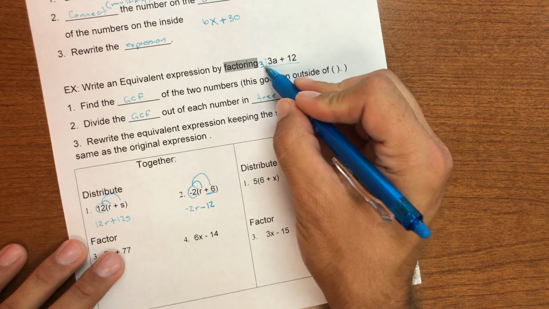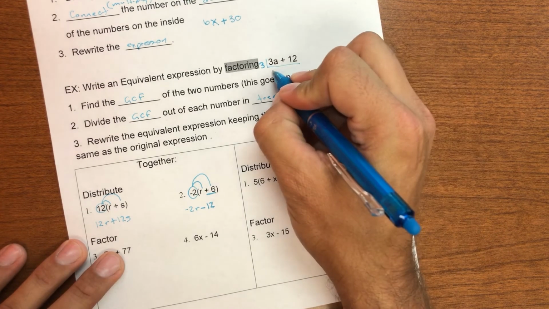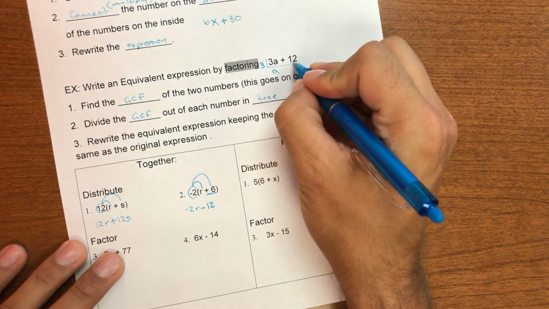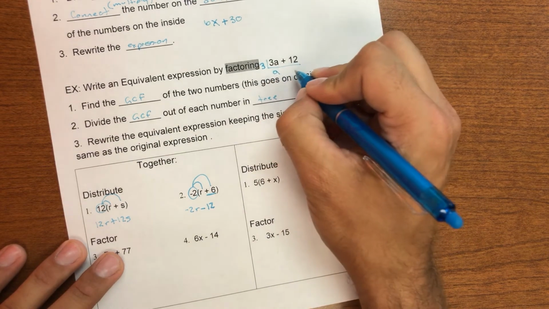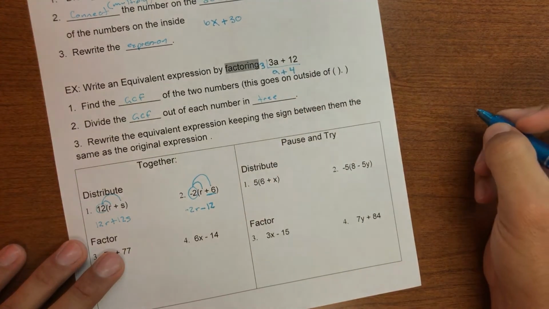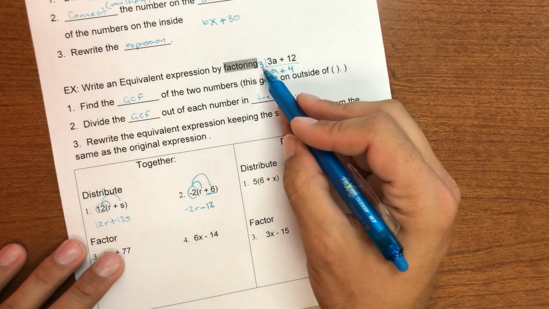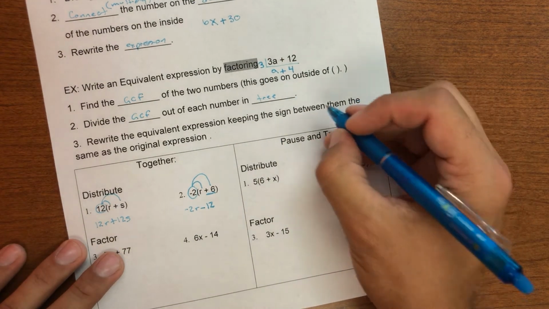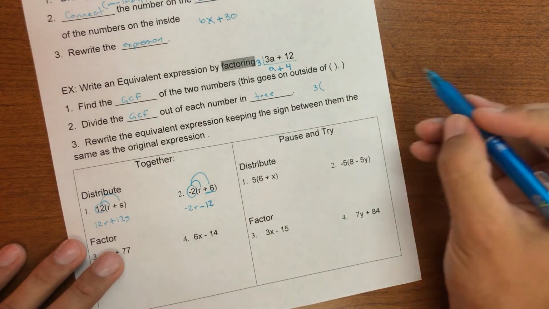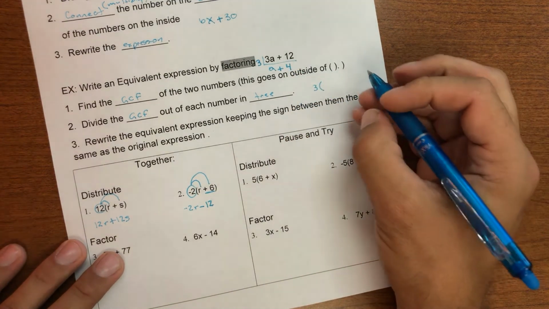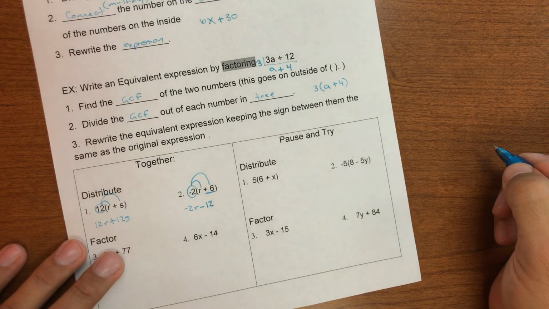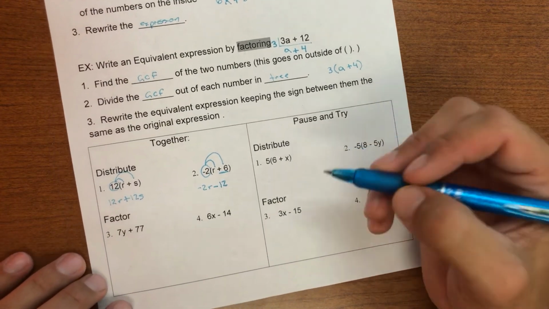So when I divide a 3 out of 3 a's, all I'm left with is 1a. So I'm just going to write a. And when I divide 3 out of 12, 12 divided by 3 is 4. So I've got 4 left, and my sign right there is a plus, so I'm going to put my plus in the middle. So the greatest common factor, that goes on the outside of my parentheses. So I'm going to rewrite it. That's step 3. I'm going to put that on the outside of the parentheses. The inside of the parentheses is what's down here at the bottom, what was left over. I had an a left over, and I had plus 4 left over. So it's just like distribution, but we're going backwards.